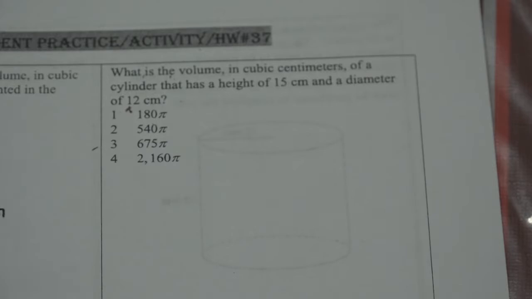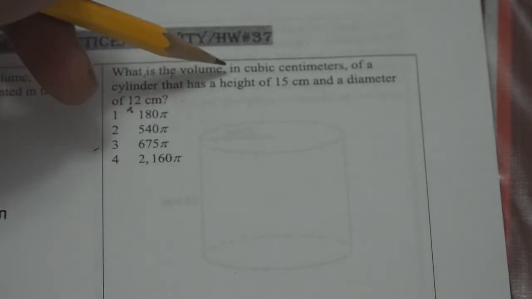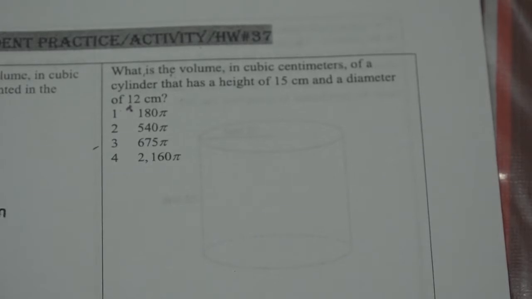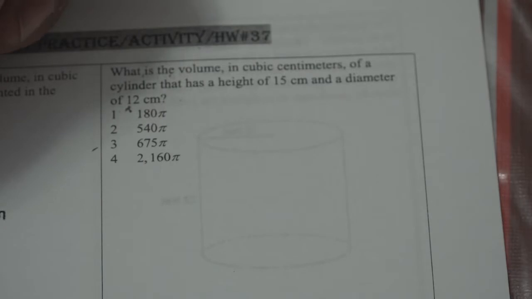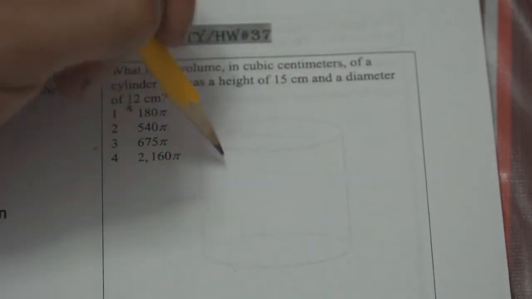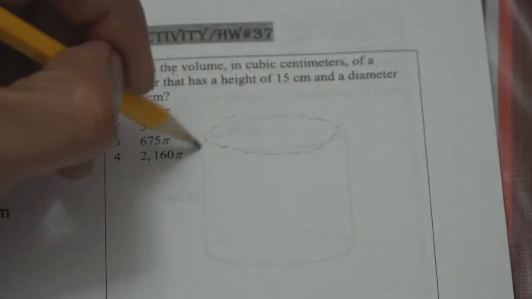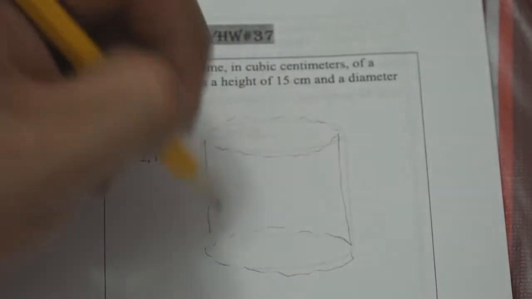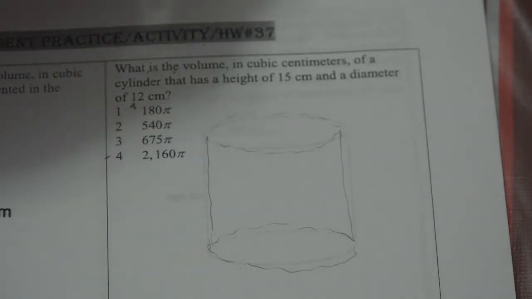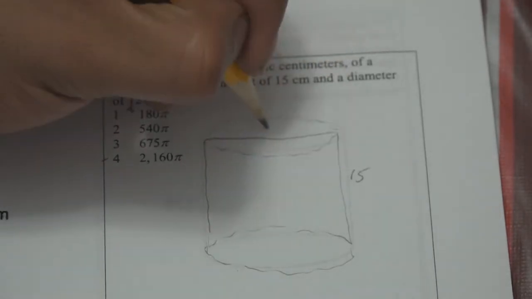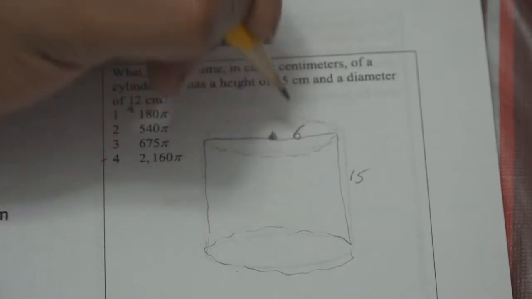Okay. What is the volume in cubic centimeters of a cylinder that has a height of 15 and a diameter of 12 centimeters? Well, cubic, let me see, cylinder. So let's do the cylinder. And good thing, look what we have here in the back of the paper. We have another cylinder, so it's easier for me to just trace it. Okay, and that is your cylinder. And now the height is 15 centimeters, a diameter of 12. So this diameter is 12. So the whole thing is 12. That means that the radius is 6.